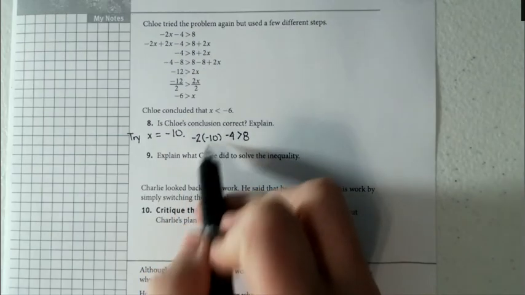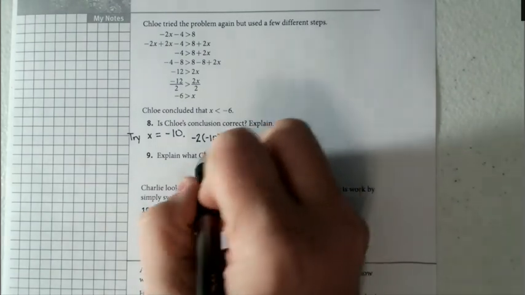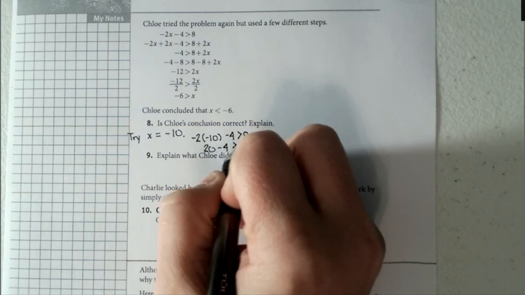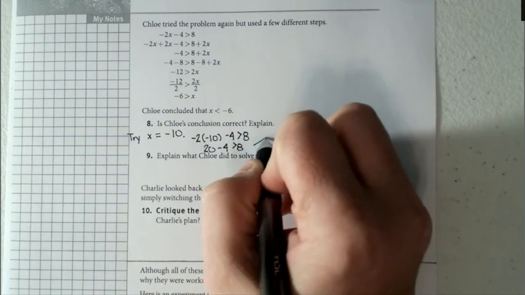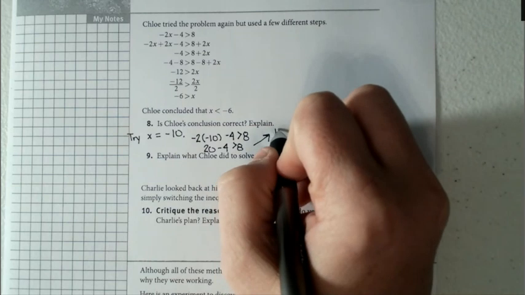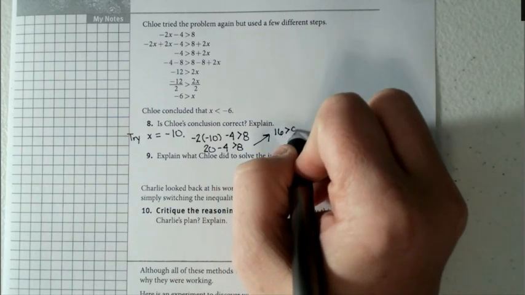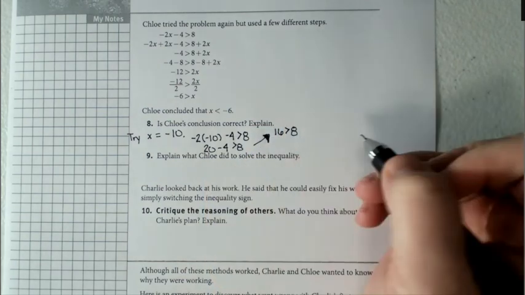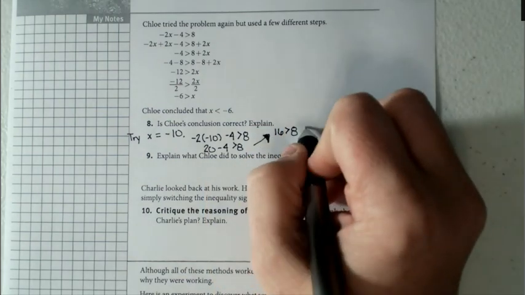What's negative 2 times negative 10? Positive 20. 20 minus 4 greater than 8. What's 20 minus 4? 16. Is 16 greater than 8? Yes, this is a true statement.